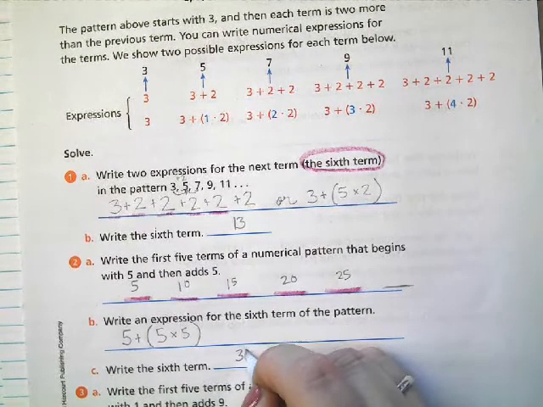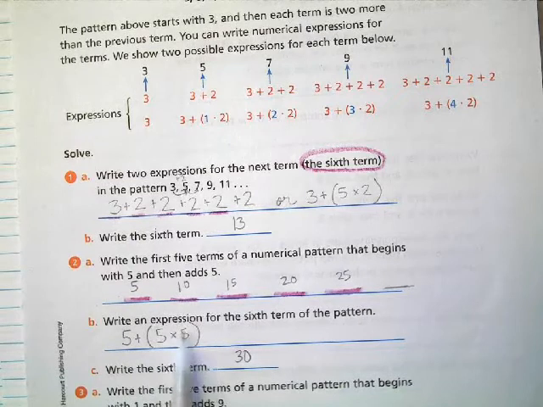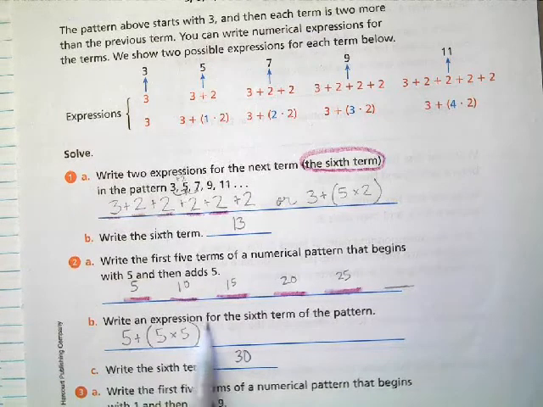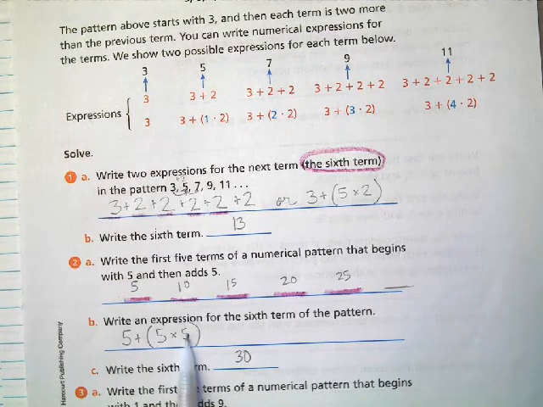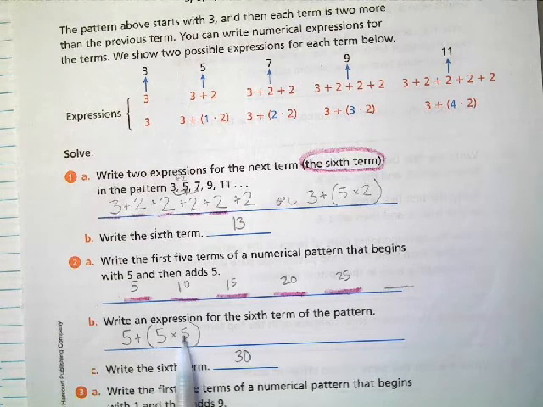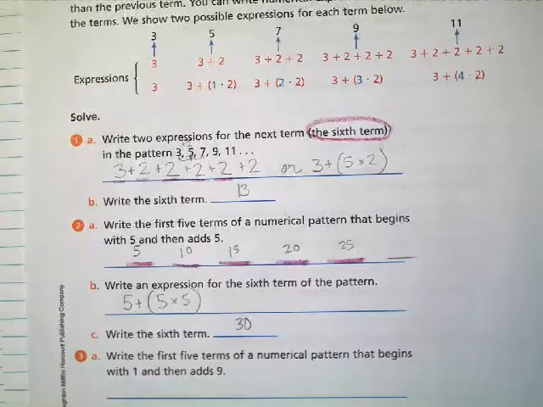You'd have 5 groups of 5. And the 6th term would be... So you can figure that out. Why is it 30? Oh, because 5 times 5 is 25, plus 5 would be 30.